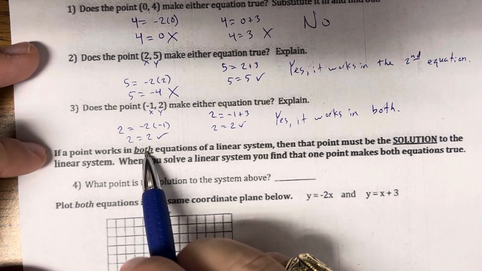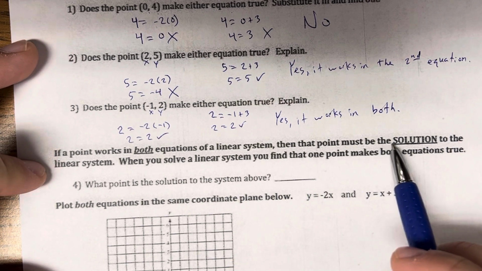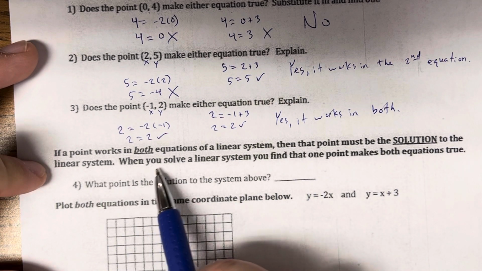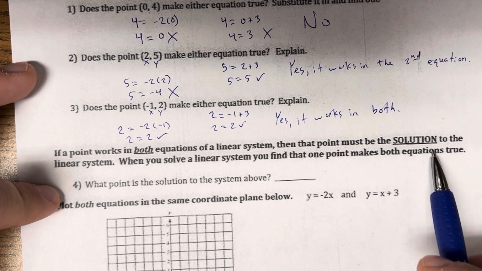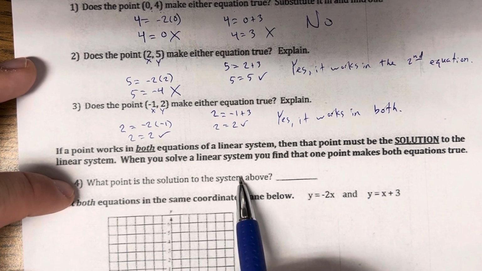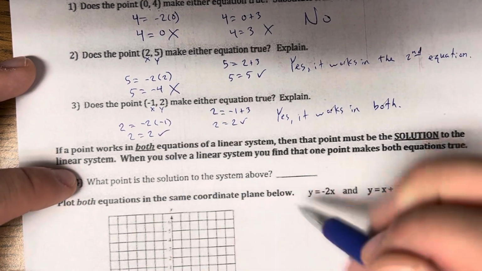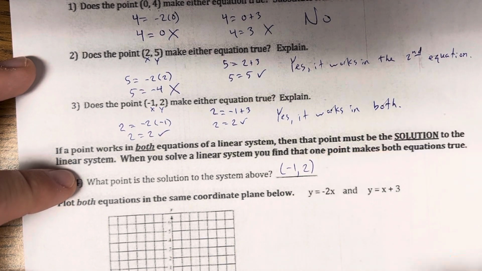So if a point works in both equations of a linear system, then that point must be the solution to the linear system. When you solve a linear system, you find that one point makes both equations true. What point is the solution to the system above? The one that worked in both, which is (-1, 2).